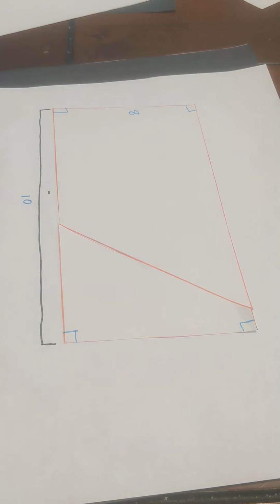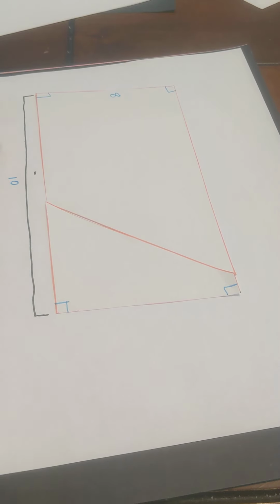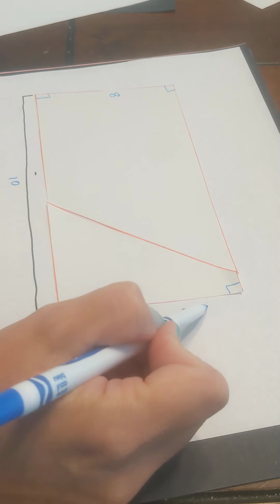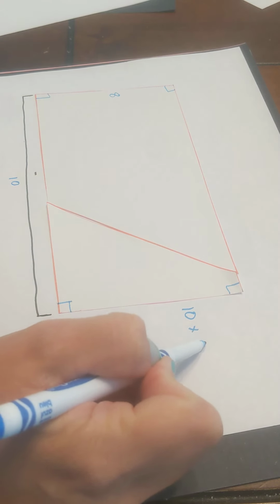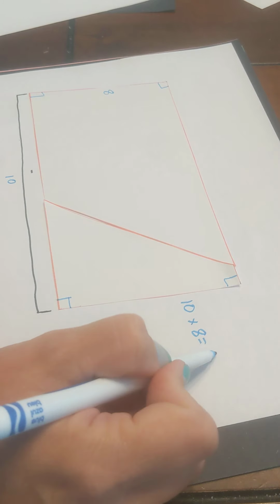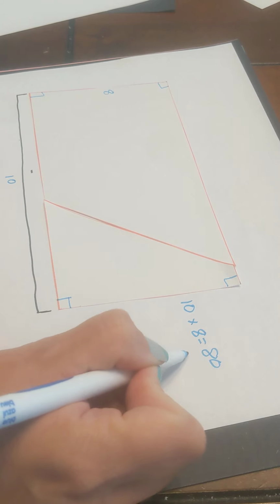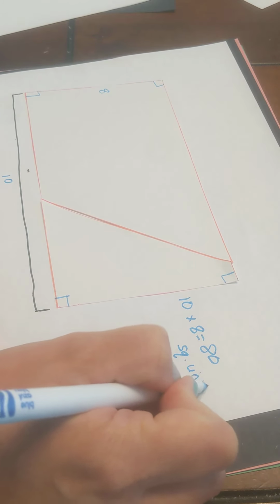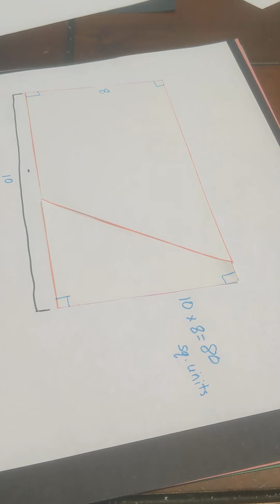We're going to take the 10 for our length or our base, 10. And then we're going to multiply it by 8, which is our height or our width. And 8 times 10 would be 80 square units. And that's how you decompose a parallelogram and move the side over and make it into a rectangle to solve for area. I hope this helped.